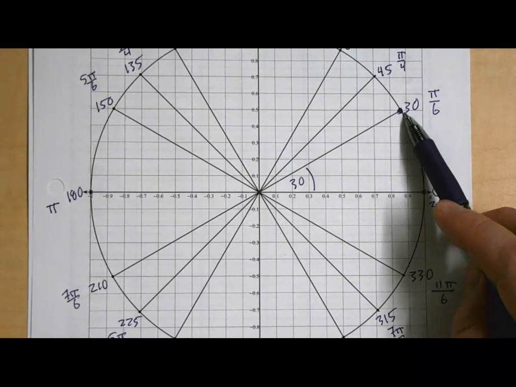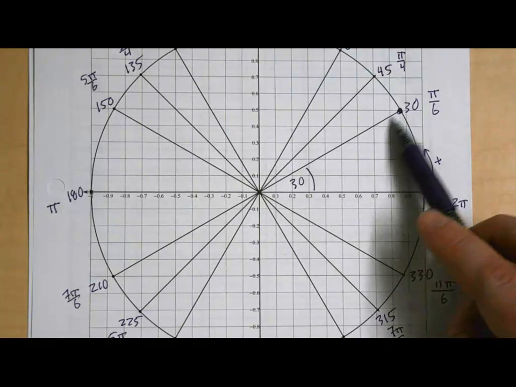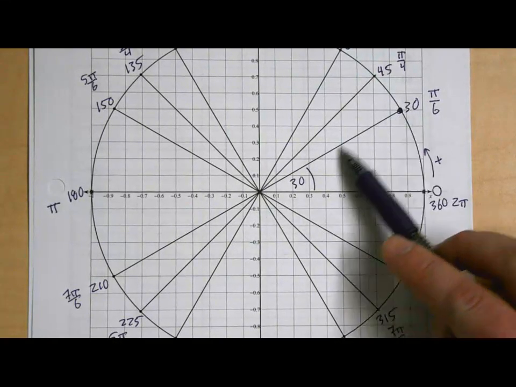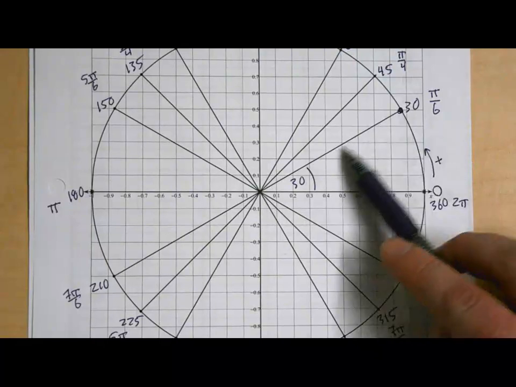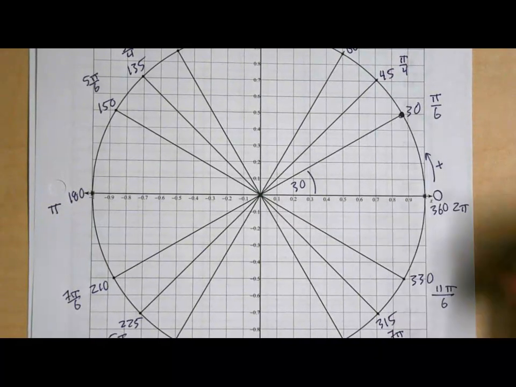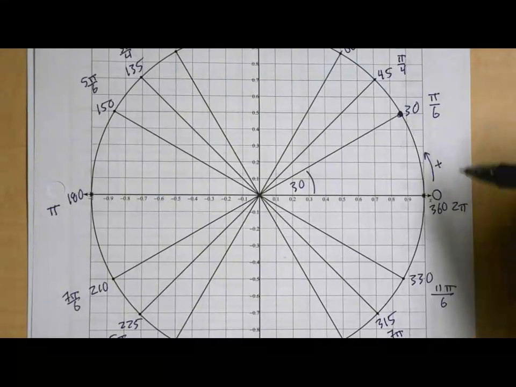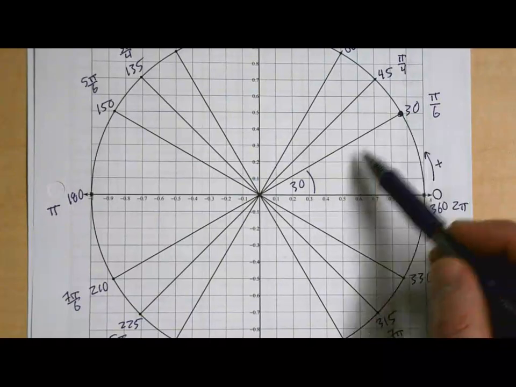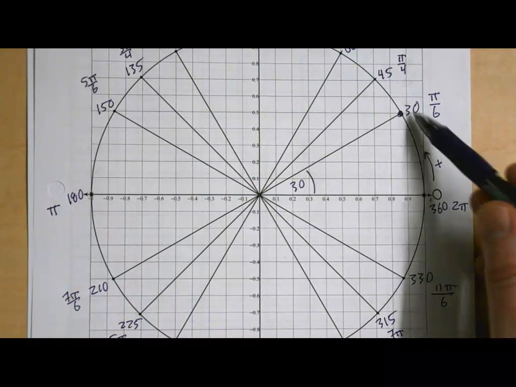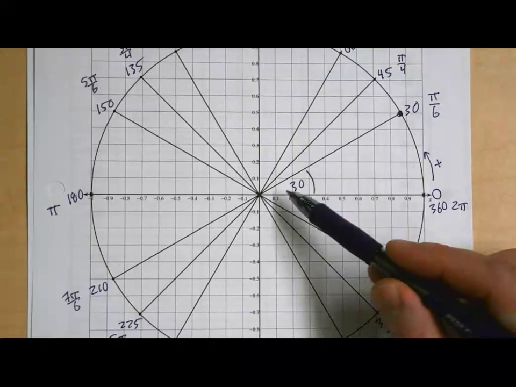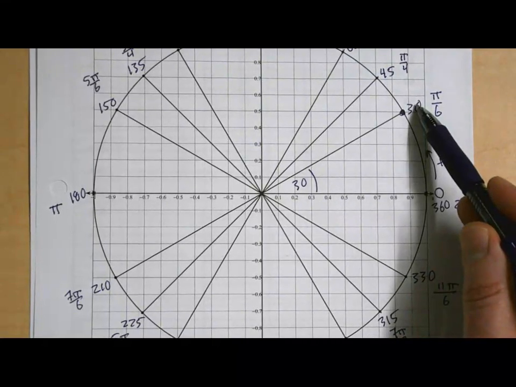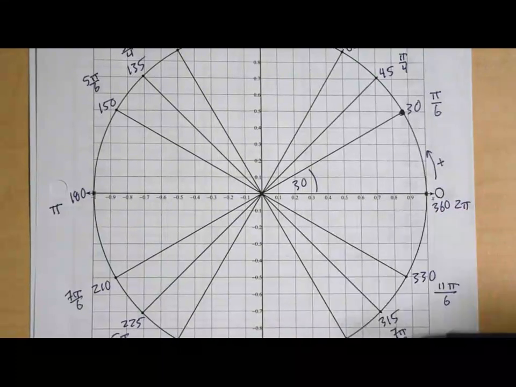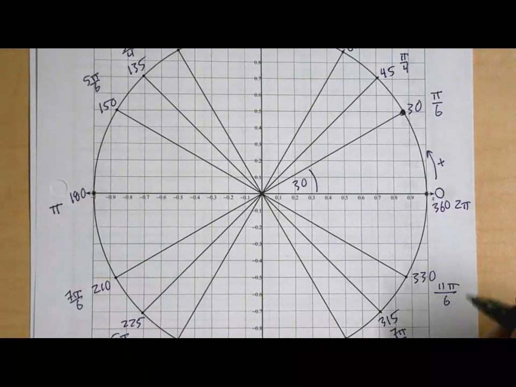What is the tangent going to tell us about for this spoke right here? It's the slope, isn't it? If you think about it, it's the rise over run that would get you from this point out to here, right? Rise over run, it's the y over the x. So tangent is related to the slope of each of these points.